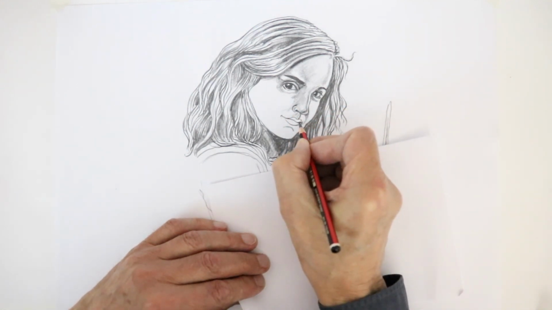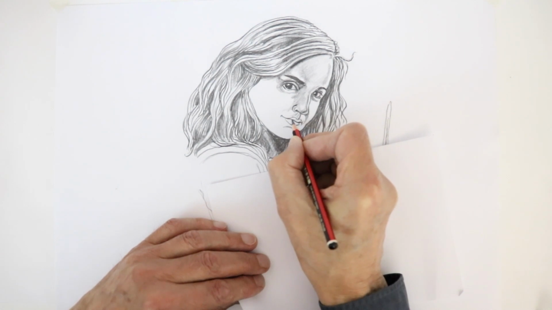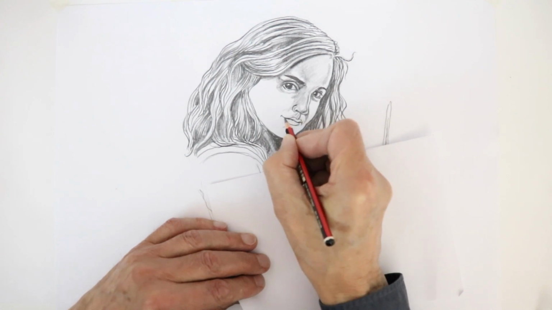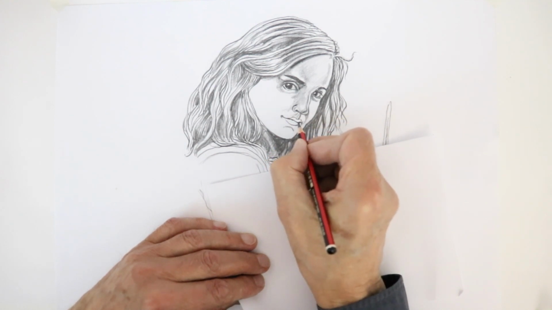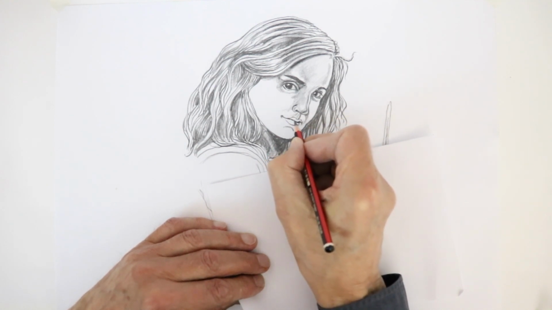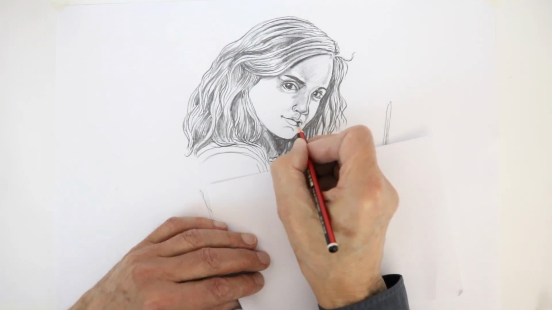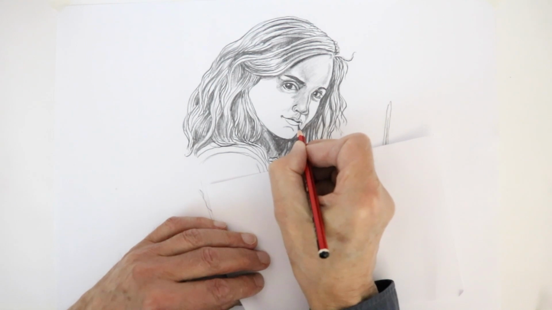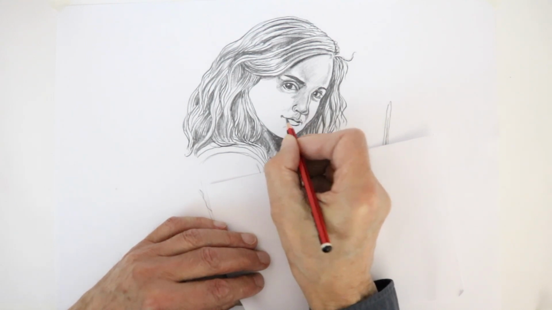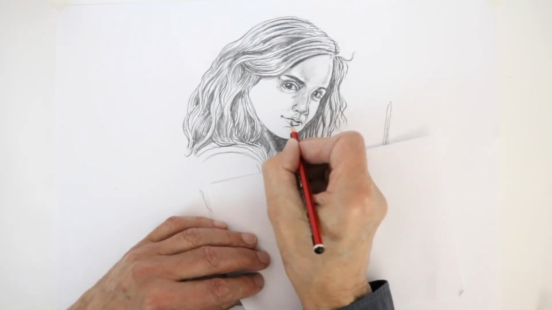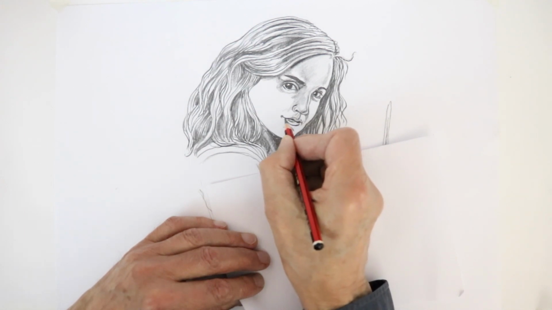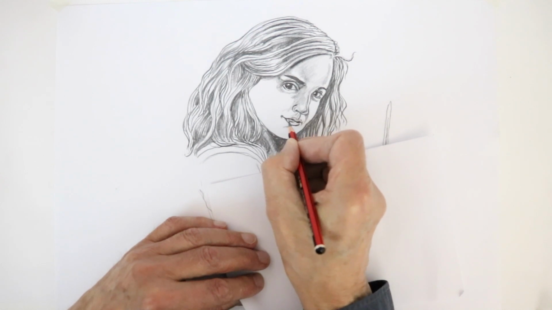Now the mouth, very dark between the lips, coming up to that little dimple there. And put a bit of shading on the top lip. And as I said, quite a full bottom lip coming in like that. And you get a bit of shading just below the middle line there. And then quite a bit of heavier shading underneath that, coming in there.